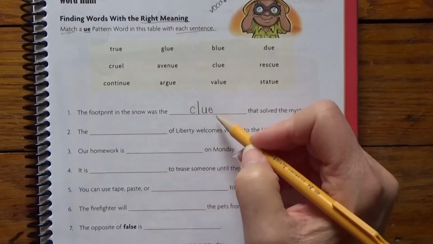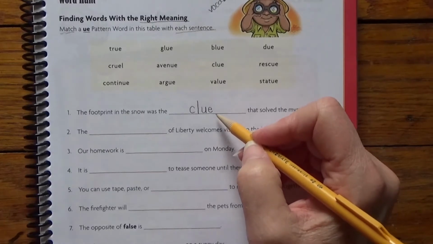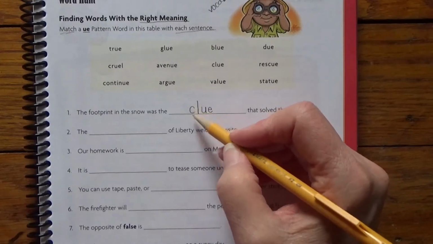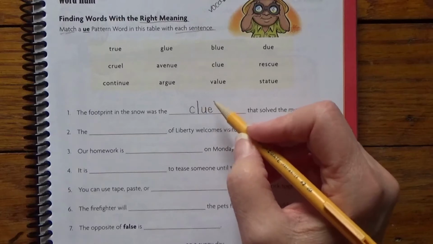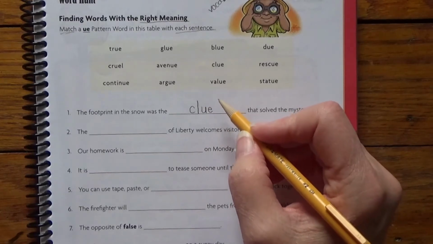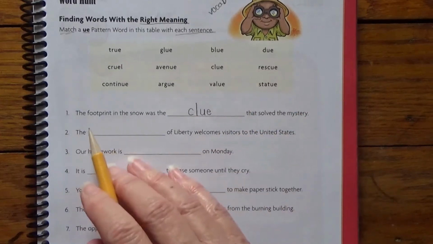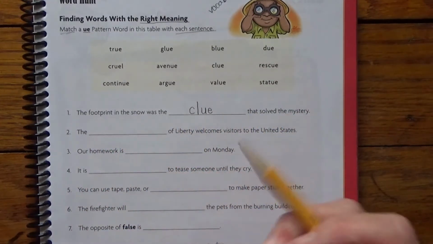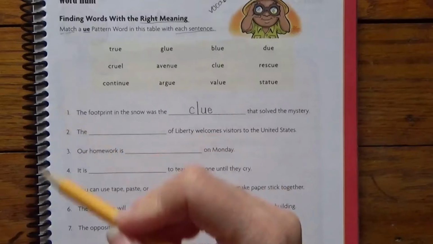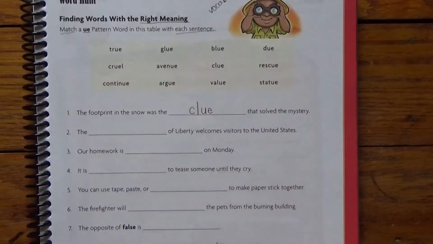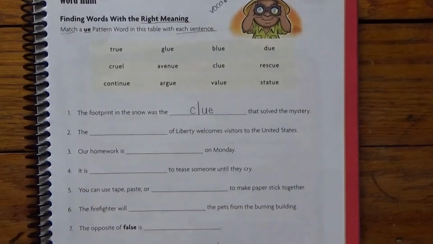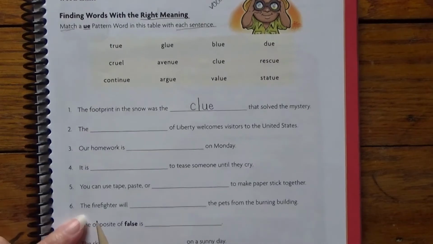Now take this time to practice your writing. Use the lines. Start at the top. When you go into 3rd grade, you need to be able to print nice and neat so you can move on to doing cursive. The footprint in the snow was the clue that solved the mystery. I think we're right. I'm going to do one more, and I'm just going to randomly pick number 6.